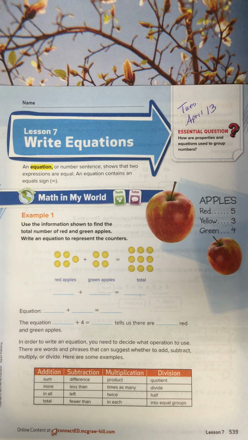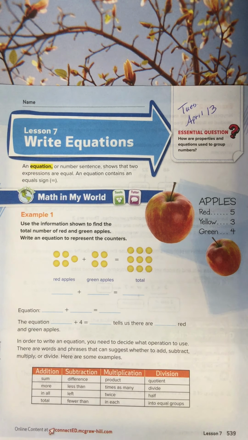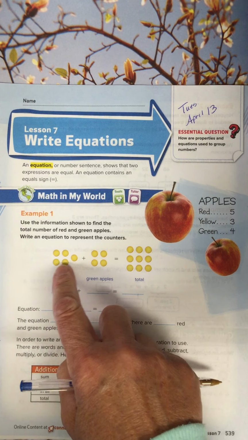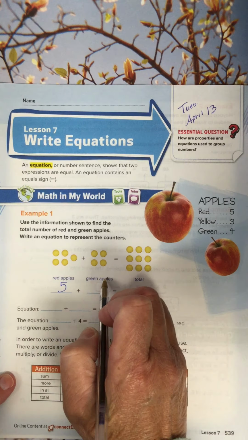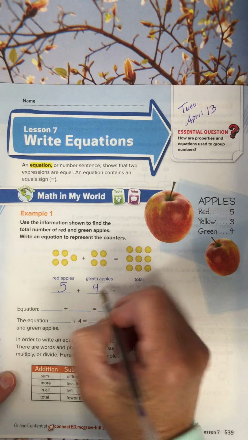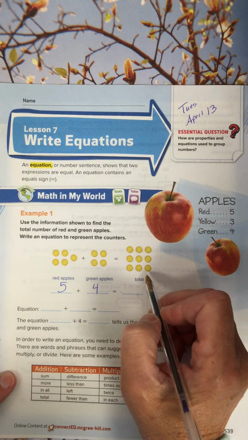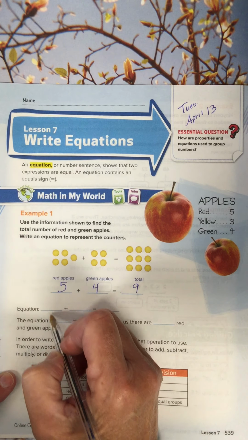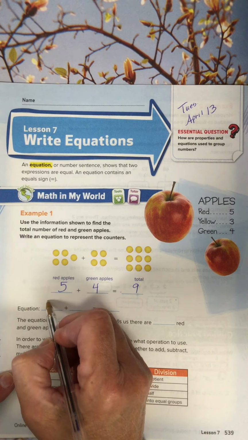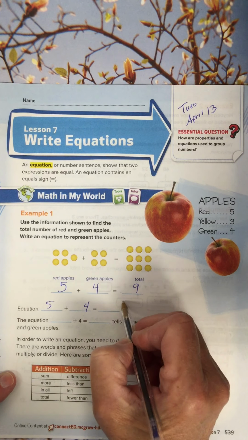So let's try the first one. Use the information shown to find the total number of red and green apples. Write the equation to represent the counters. So red apples, well, I can see 5 there. And green apples, 4. And because I have an equal sign, I would add them together now. 4 plus 5 is 9. So my equation then is 5 plus 4 is 9.